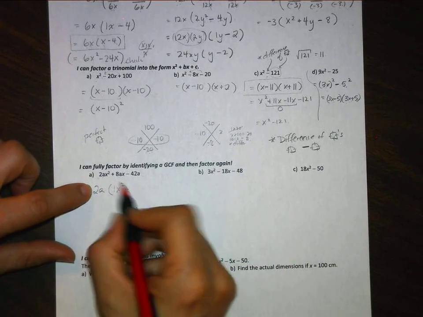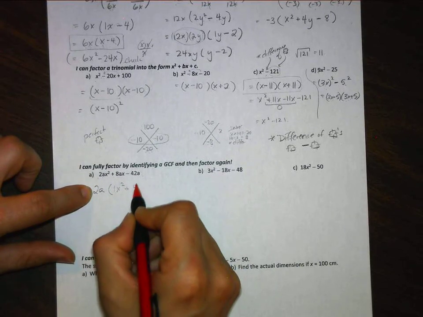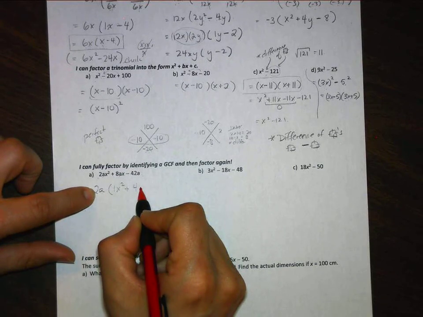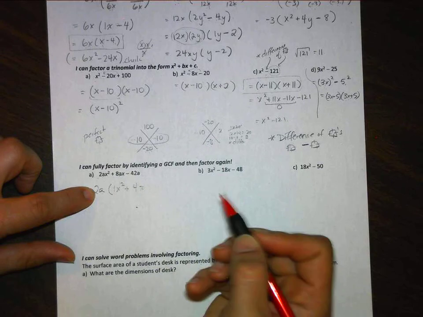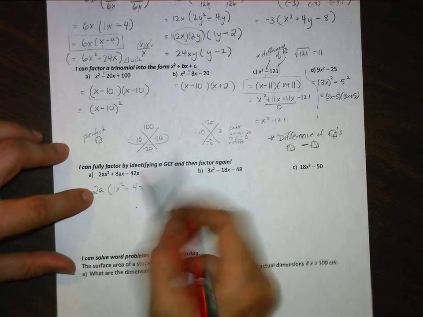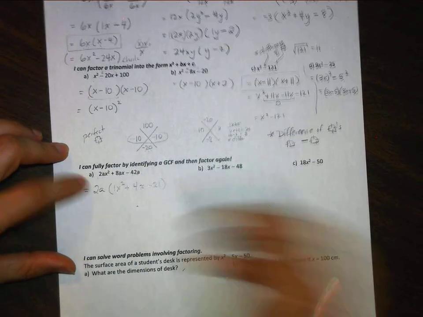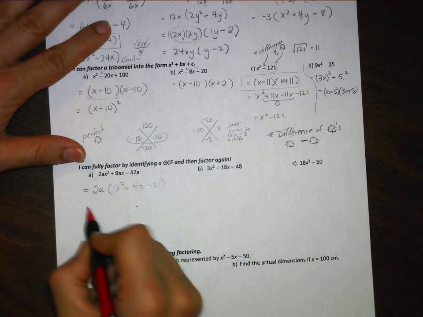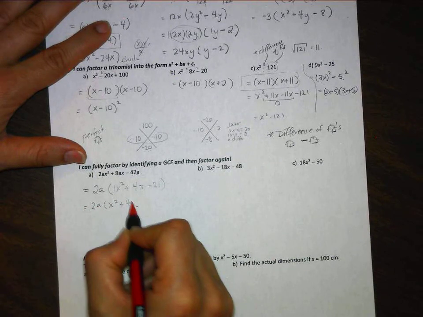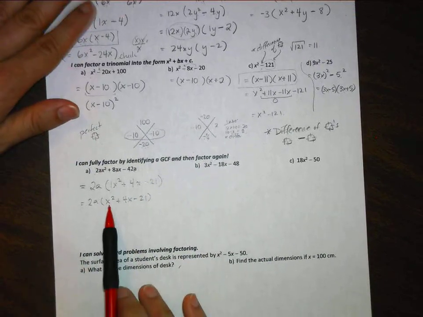This is a positive number, so I don't have to worry about changing the sign. 8 divided by 2 is 4, and a divided by a is 1, so we don't have to write it anymore, and we write x. Then I have a minus sign, negative. 42 divided by 2 is 21, and a divided by a is 1, so there's no more a's. I prefer to write it like this. And now I can see this is a trinomial.